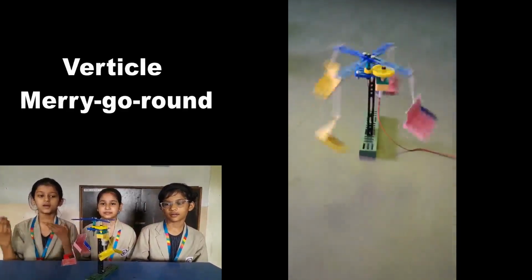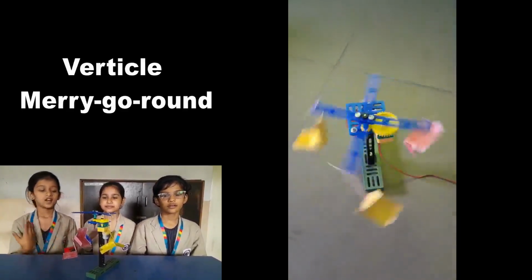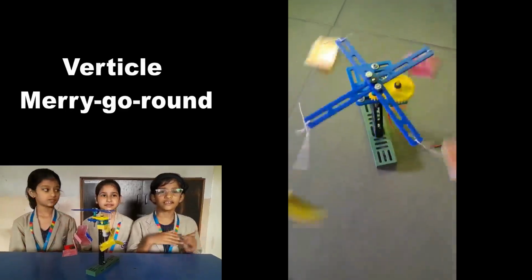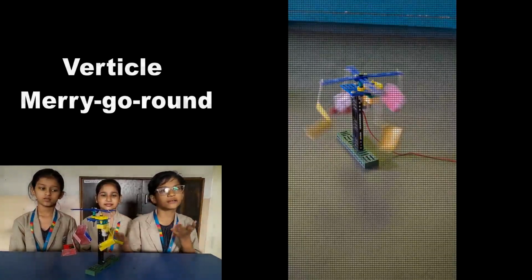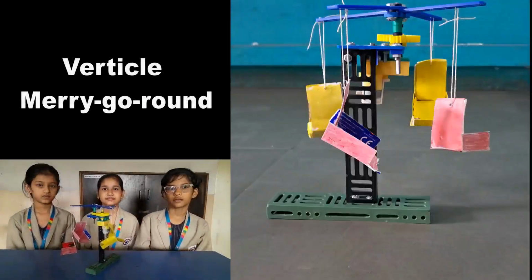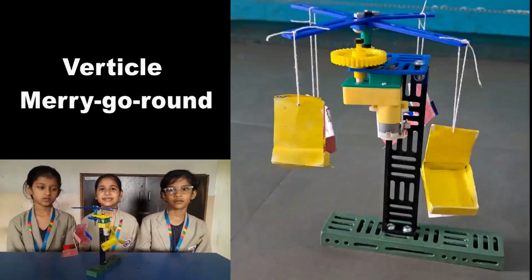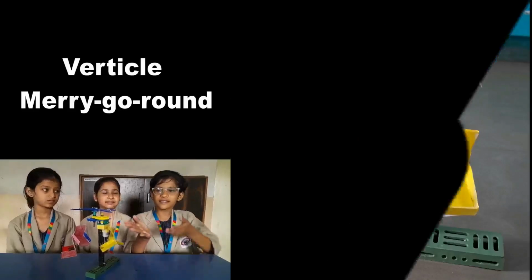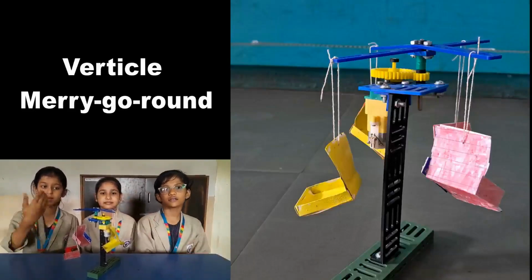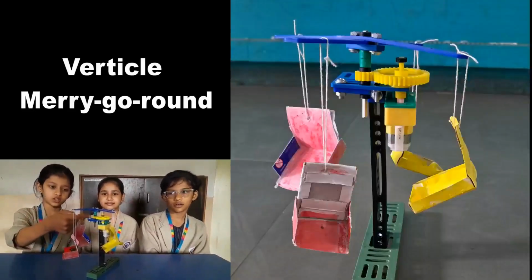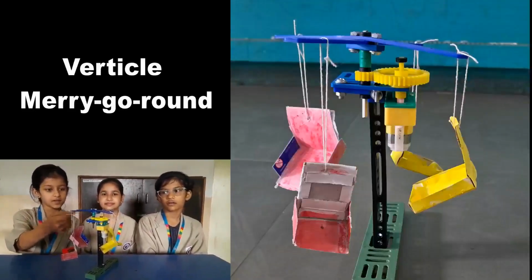We have used L plates, C plates, gears, etc. And now, as our merry-go-round starts moving, the chairs also start moving. And do you know the main part in this? The main part is DC motor. And do you know why it is moving fast? Because big gear is on the motor and small gear is on the merry-go-round. Thank you.